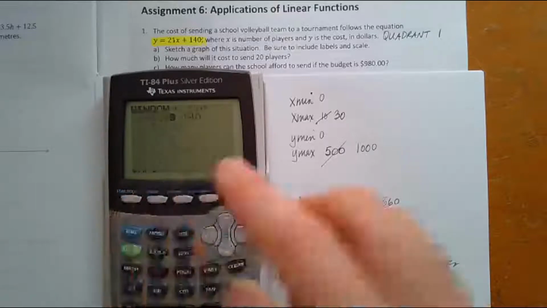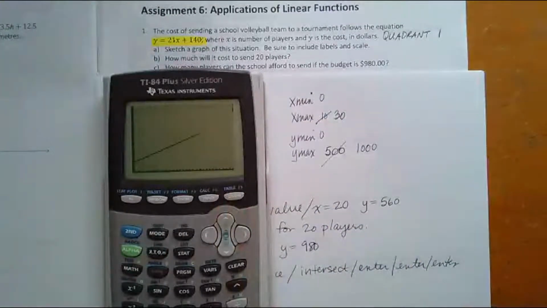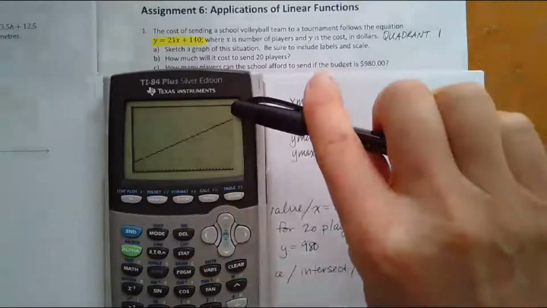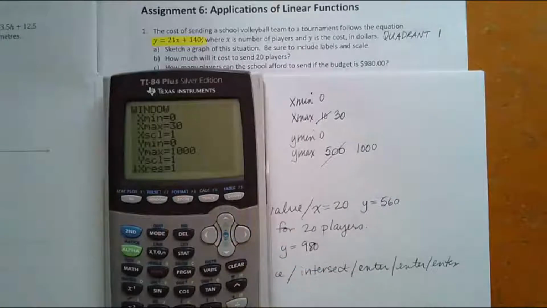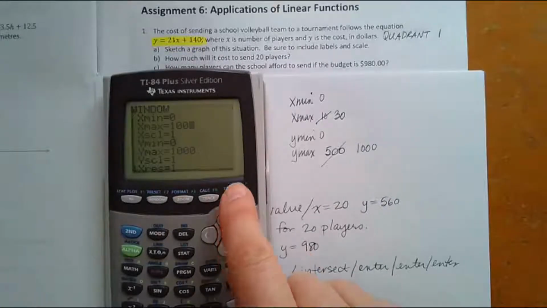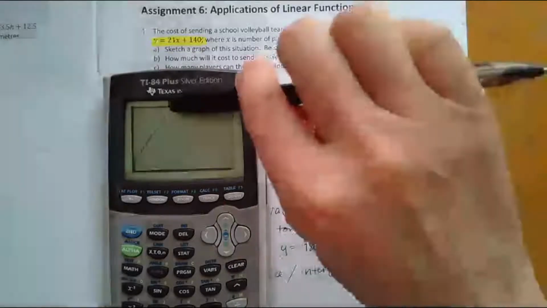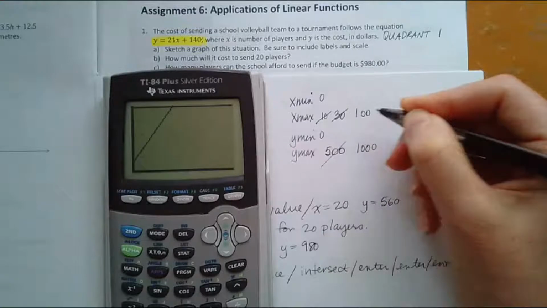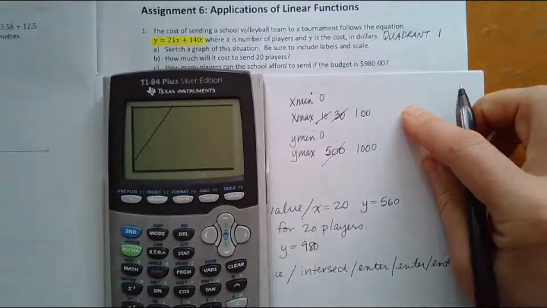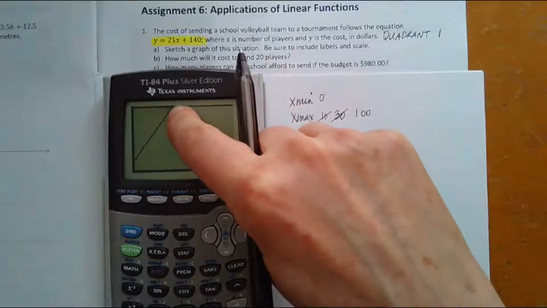So in my Y2, I put my 980. Now I press graph and I should see my 2 lines. Oops, and I don't. I'm going to have to readjust my X again. Okay, so let's go really big. I guess the lesson learned is you can go way bigger than you think you need to. I'll just keep showing you that I kept having to adjust. Okay, so that's where my answer is.